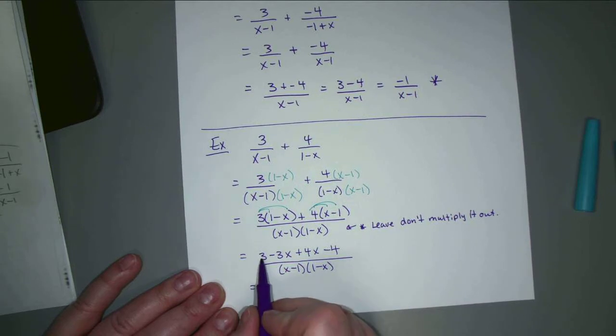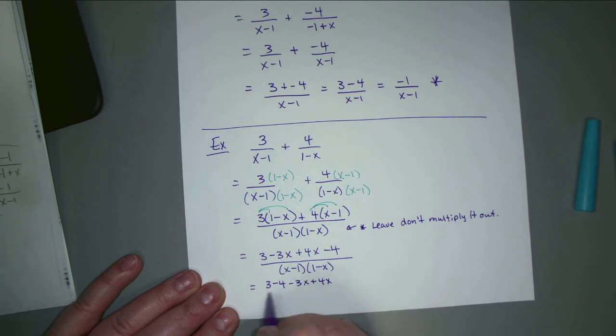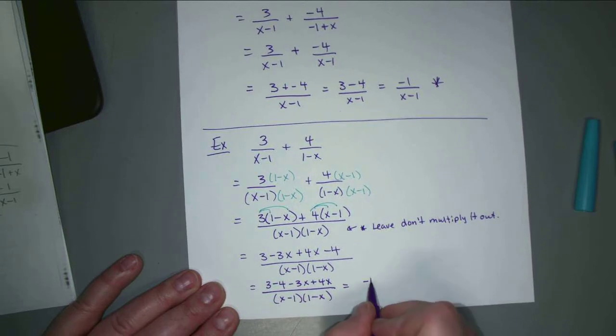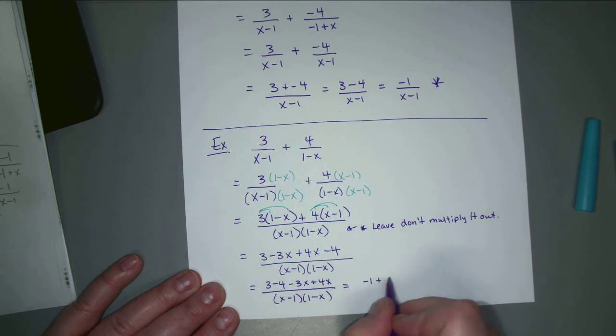So here we've got 3 minus 4 minus 3x plus 4x. I'm just rearranging them just so you can see how to group the like terms. So 3 minus 4 is negative 1, and minus 3x plus 4x. So minus 3, take away 3 from a positive 4x, is plus x.